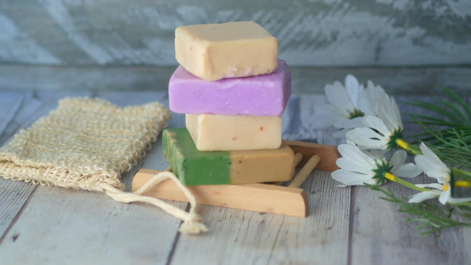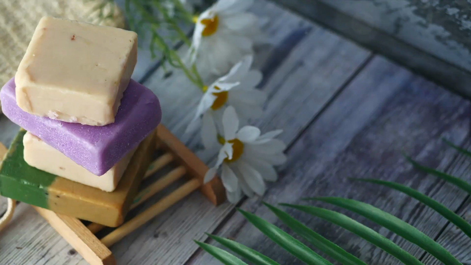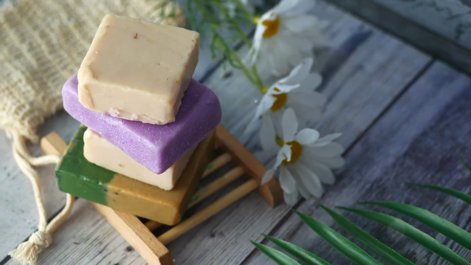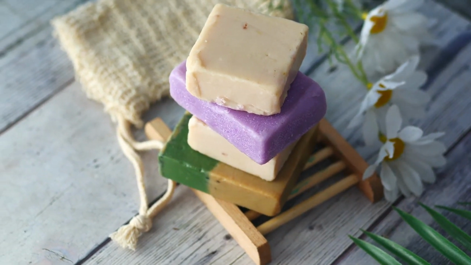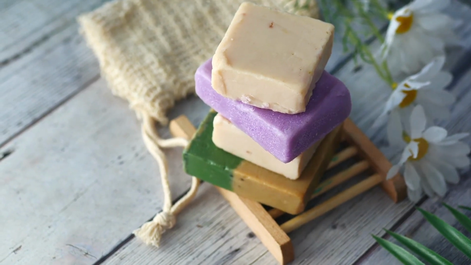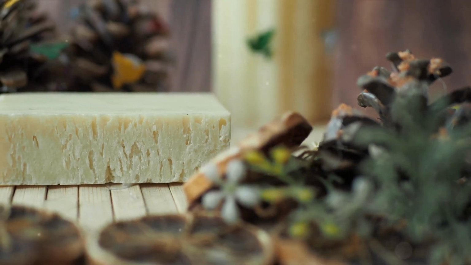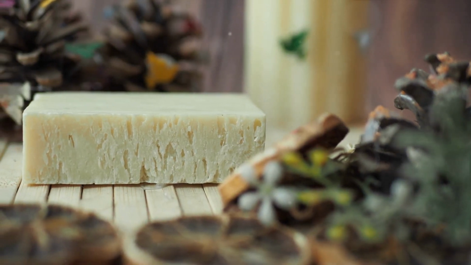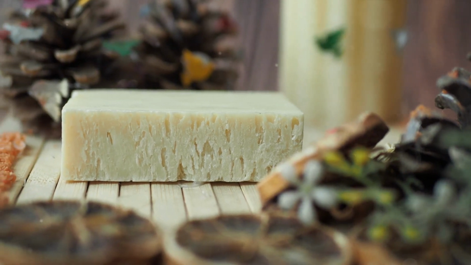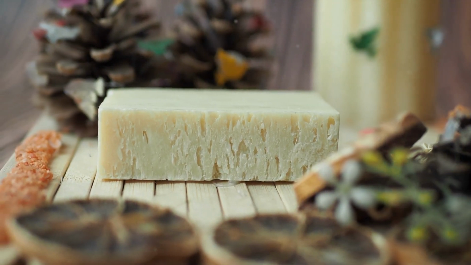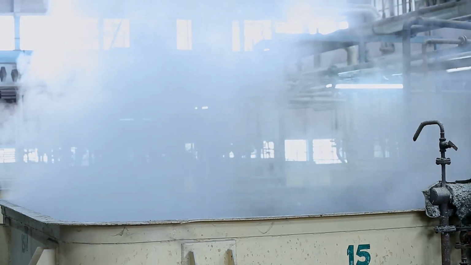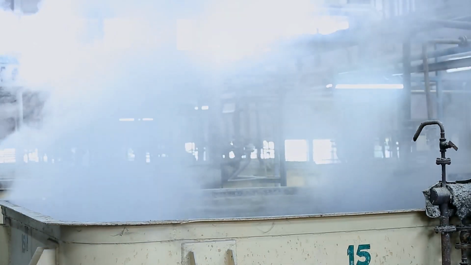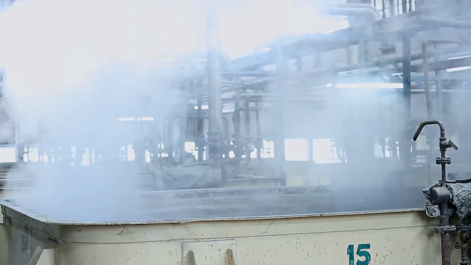You might be wondering, what is curing and why is it necessary? Well, curing is a critical step in soap making. It involves leaving the soap to dry out and harden further over a period of time, typically 4 to 6 weeks. During curing, the water content in the soap evaporates, which allows the soap to harden and last longer. It also gives the soap a gentler, more pleasant feel on the skin. Moreover, curing allows the soap's pH level to decrease, making it less harsh and more suitable for skin use.